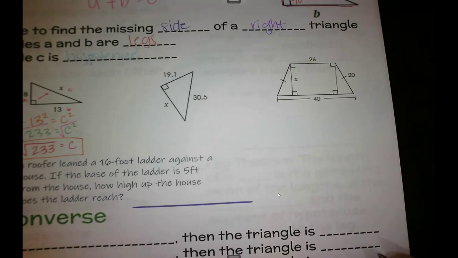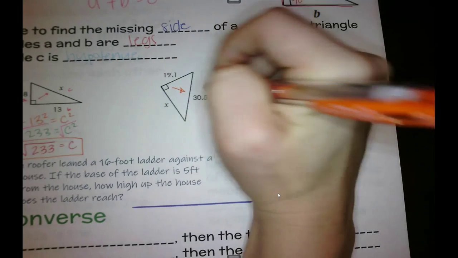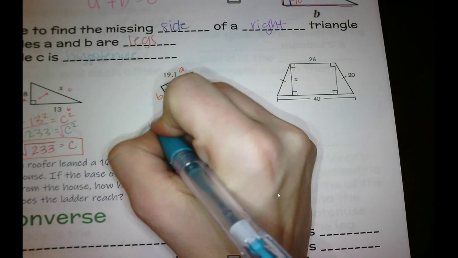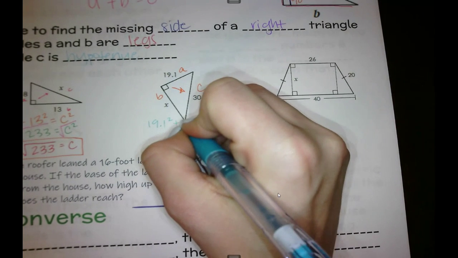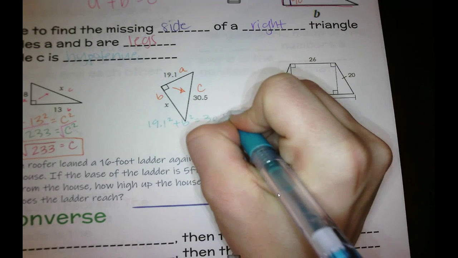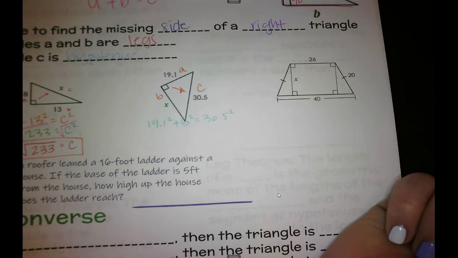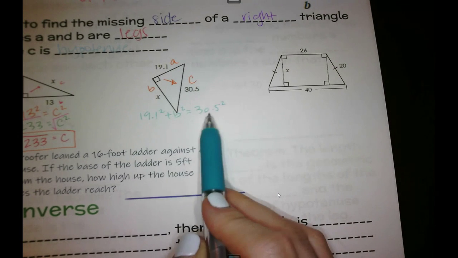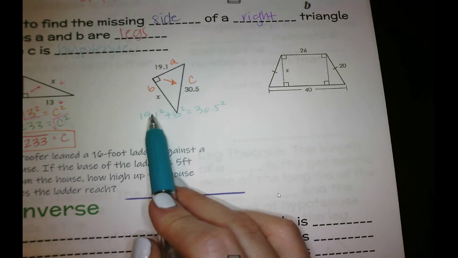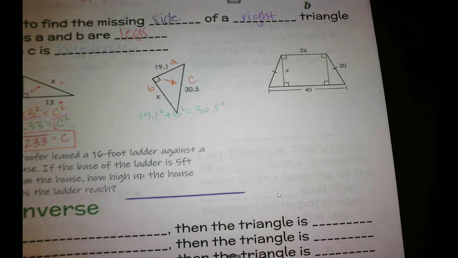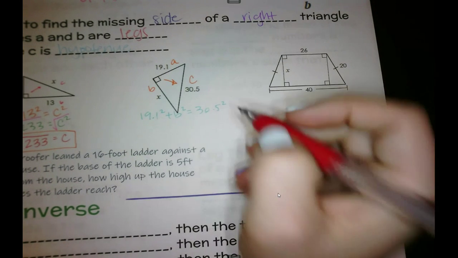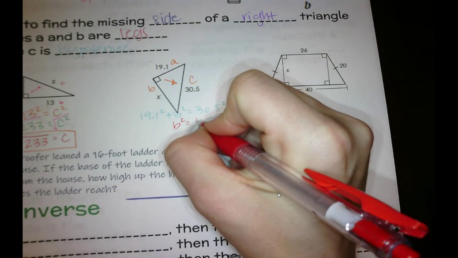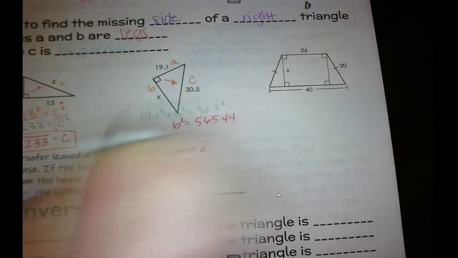All right, same thing here. Opposite, this is our C, so this can be A and B. So we got 19.1 squared plus B squared equals 30.5 squared. So I'm going to take 30.5 squared minus 19.1 squared because it needs to be on that side. B squared equals 565.44.